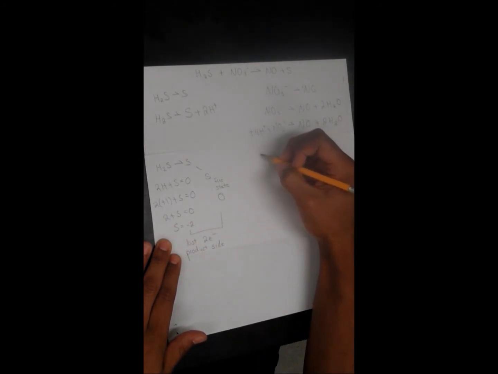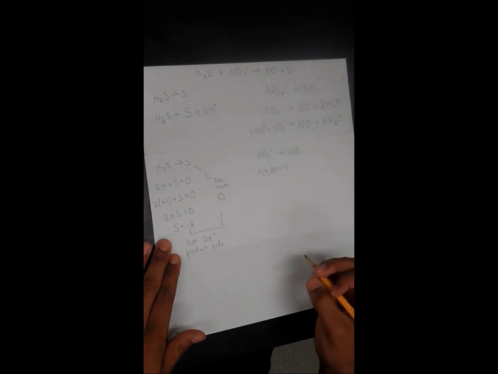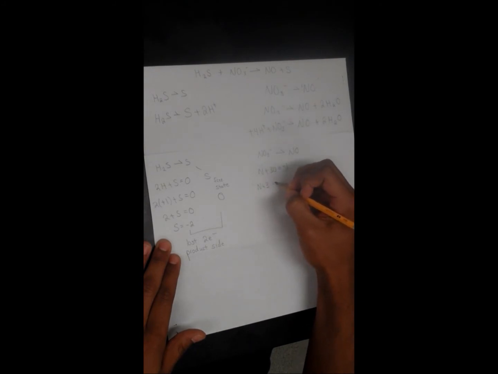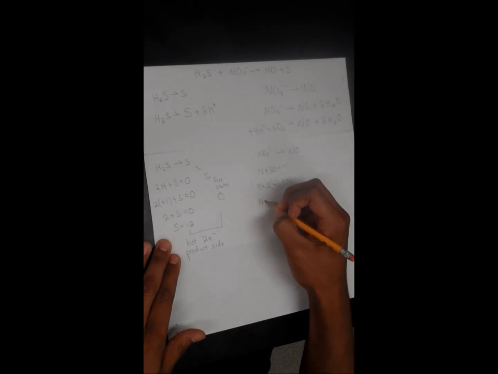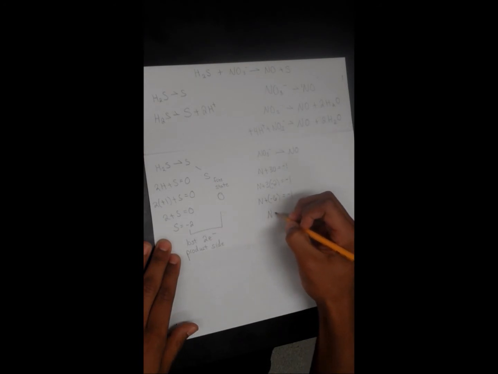In our second half reaction, we have NO3 minus yields NO. We have 1 nitrogen plus 3 oxygens equals a -1 charge. N plus 3, oxygen always has a -2 charge, equals -1. So N plus -6 equals -1. Now we have to add the 6 over, and N equals +5.